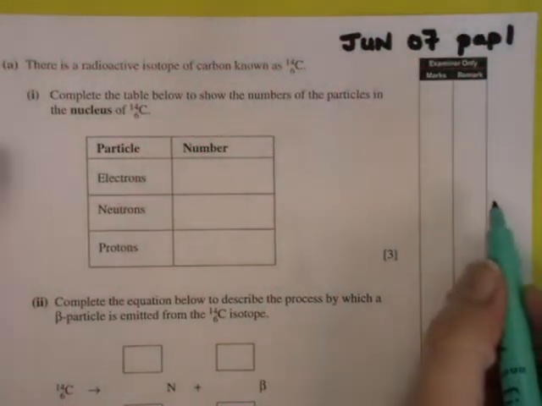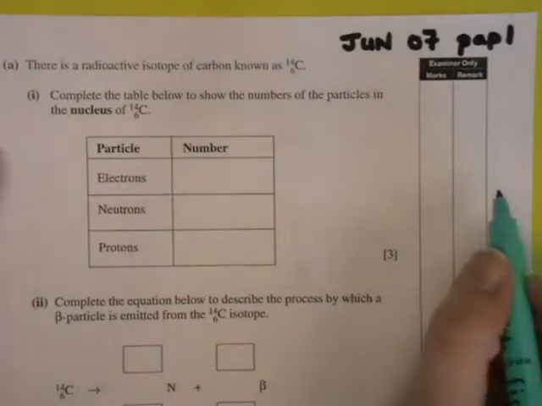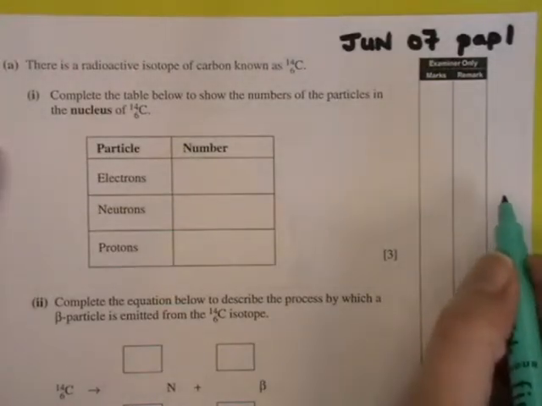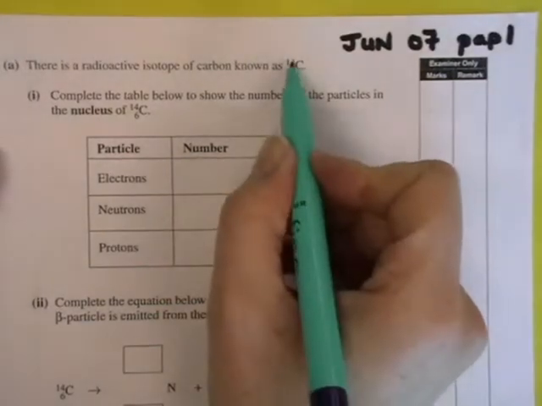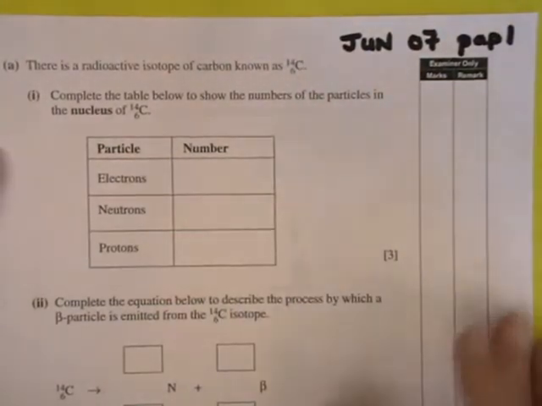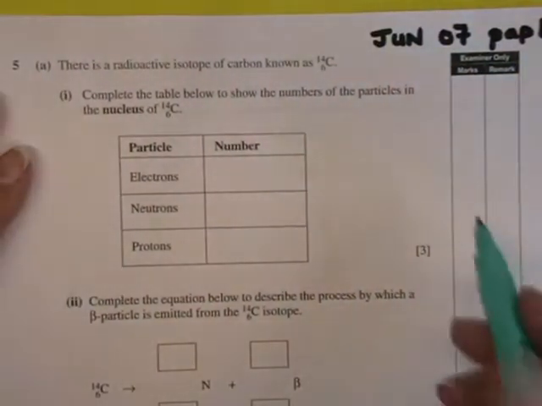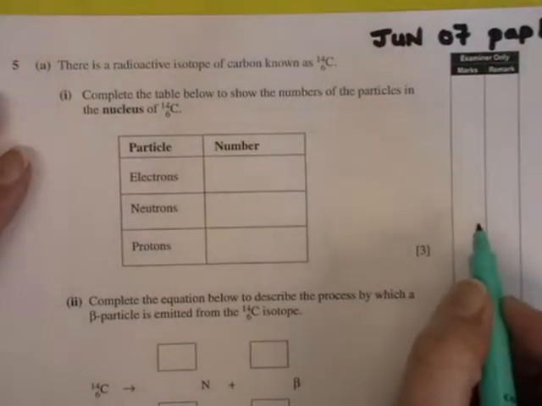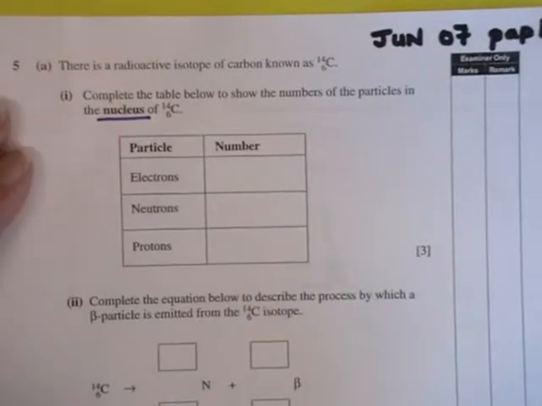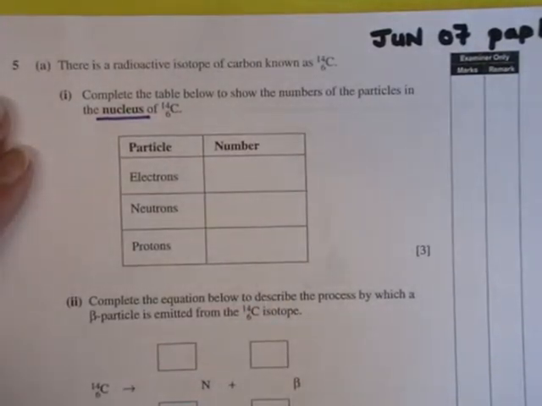Let's now look at the June 07 paper 1. There's a radioactive isotope of carbon known as carbon-14, atomic number 6 and mass number 14. We commonly refer to it as carbon-14. Complete the table below to show the number of particles in the nucleus of carbon-14. Now, be very careful, it's asking you about the numbers of particles in the nucleus.